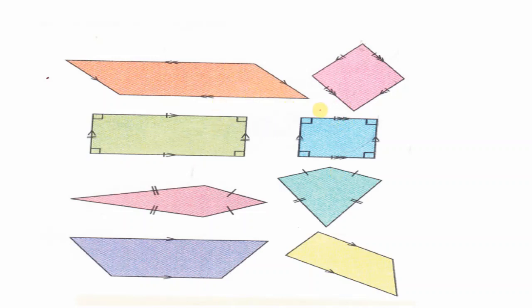The problem with only classifying the angles of quadrilaterals is we cannot, for example, distinguish between a parallelogram and a rhombus, as both the parallelogram and the rhombus have opposite angles equal. So the angles are not enough to classify these. So we also have to look at the side properties.